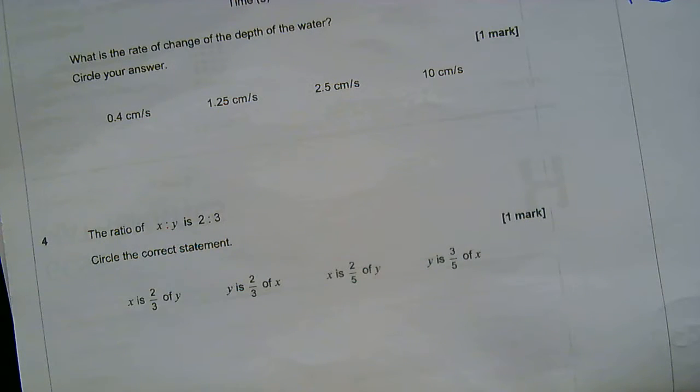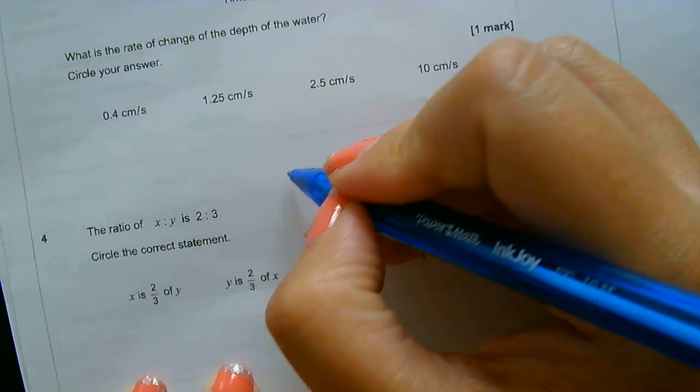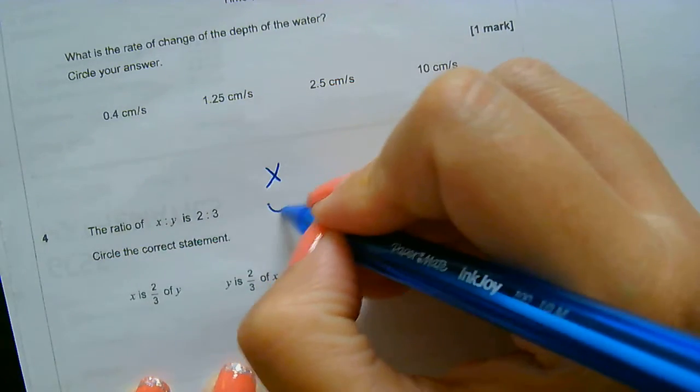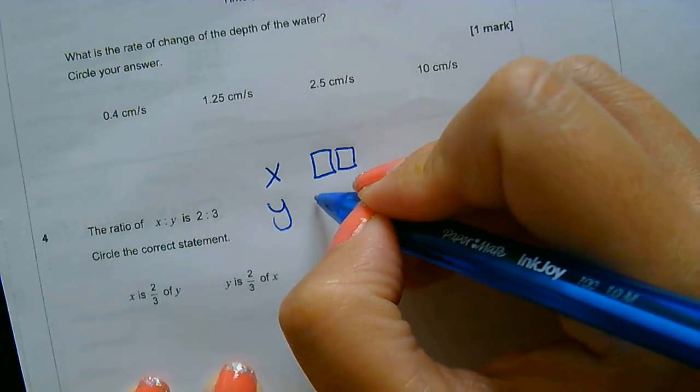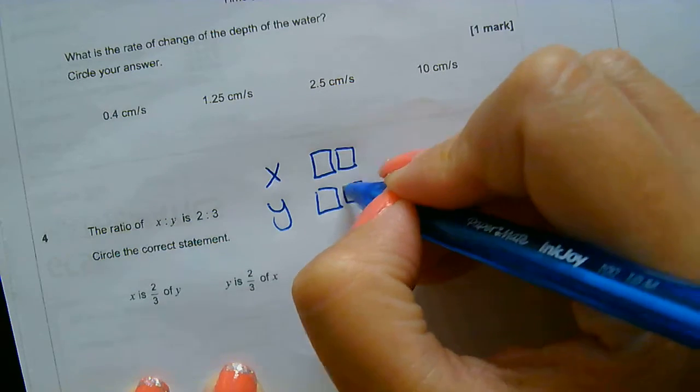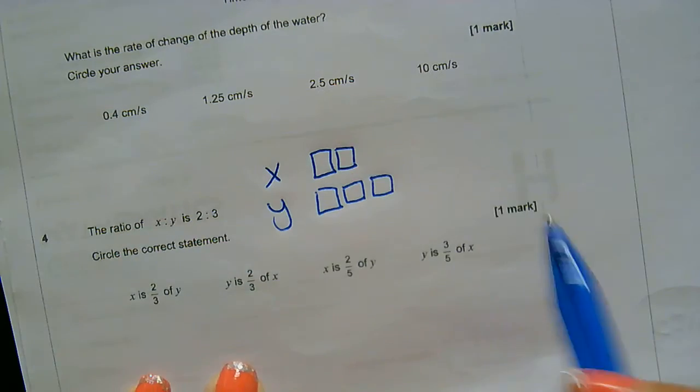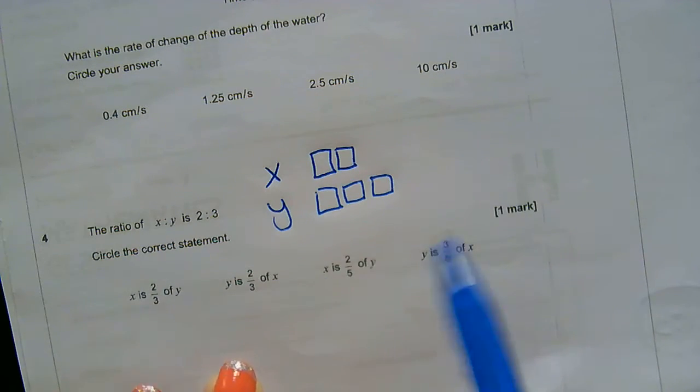Okay, question 4 then. The ratio x to y is 2 to 3. Circle the correct statement. So you may have seen the bar model. So you've got x to y, where x is 2 and y is 3. For every 2 of those, there are 3 of those. And we can use this to help with these kind of questions.